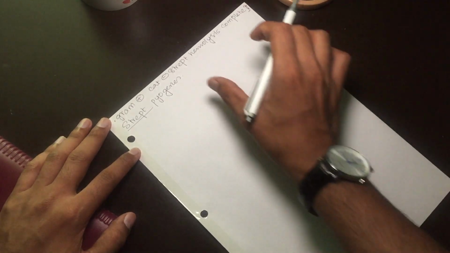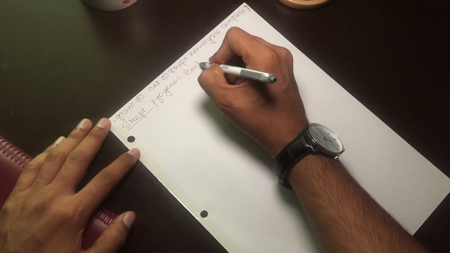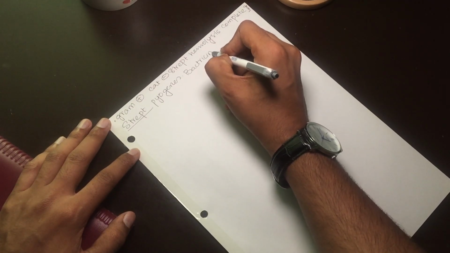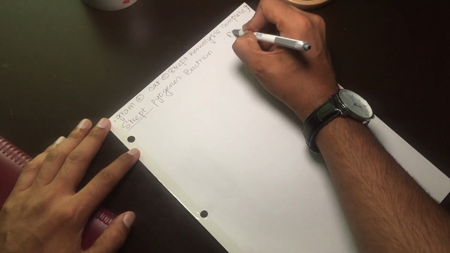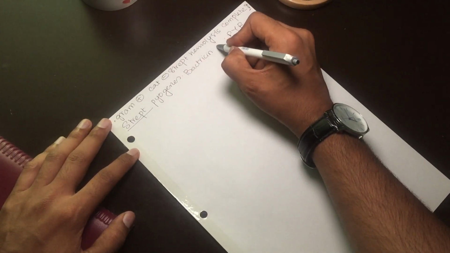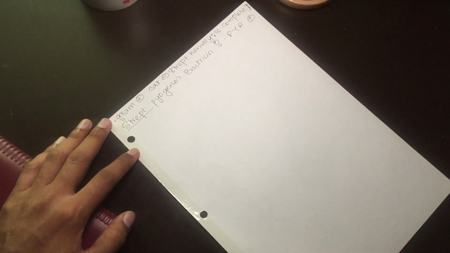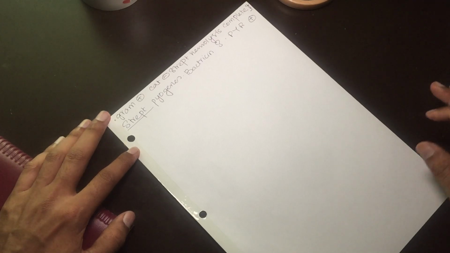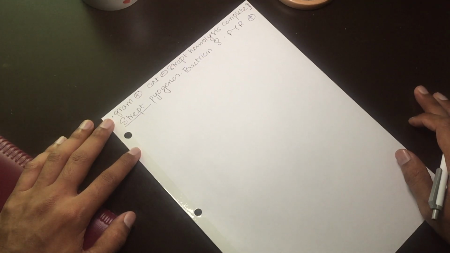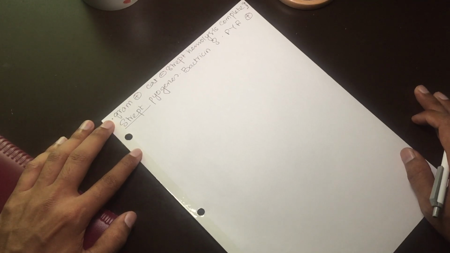After hemolysis we do the bacitracin test, and also we do PYR test. So strep pyogenes is bacitracin sensitive and PYR positive, and the strep agalactiae is bacitracin resistant and PYR negative.